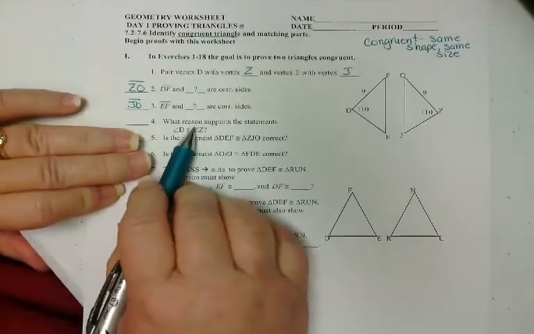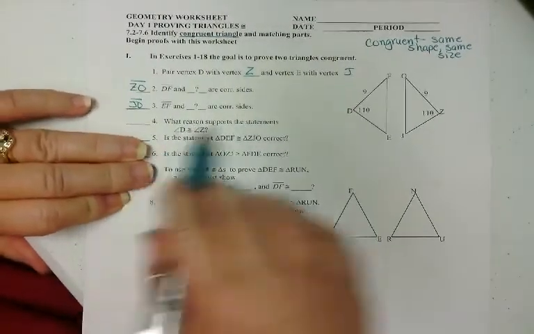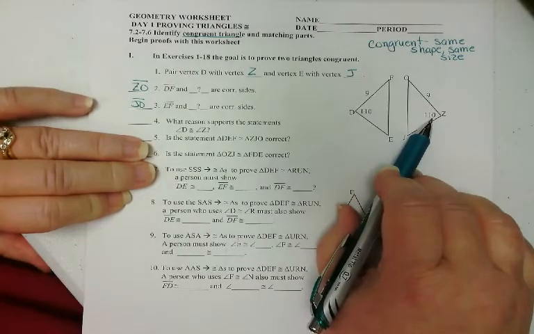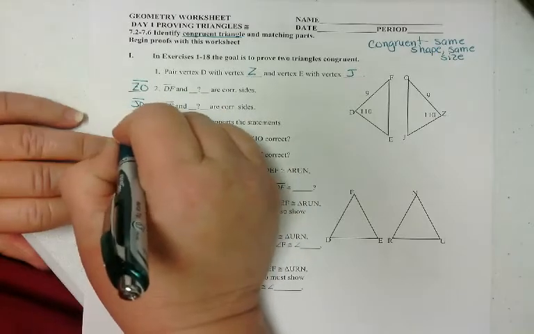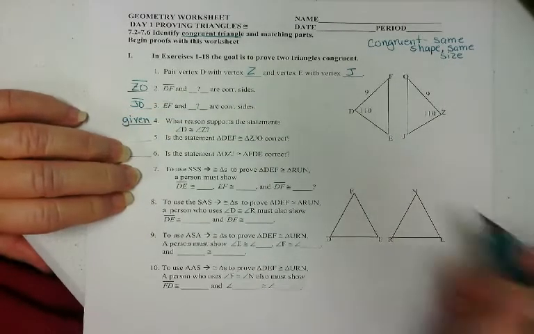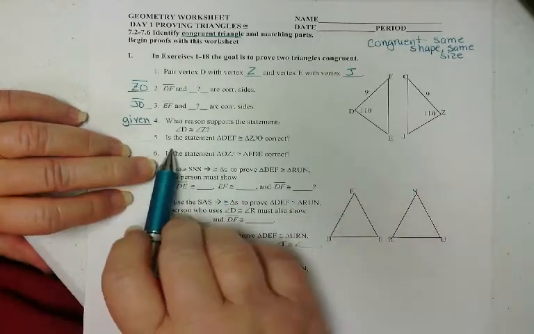What reason supports the statement that angle D is congruent to angle Z? I'm going to have to go with you gave it to me. So we're just going to write given. Remember, in a proof, we're going to have certain information that's just given to us. And this is that piece of information.